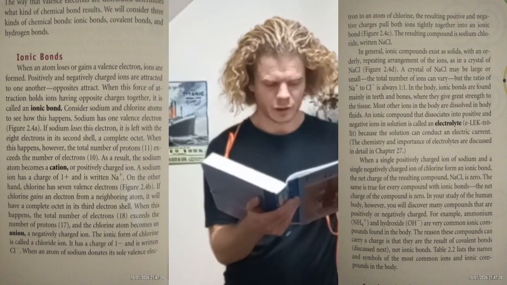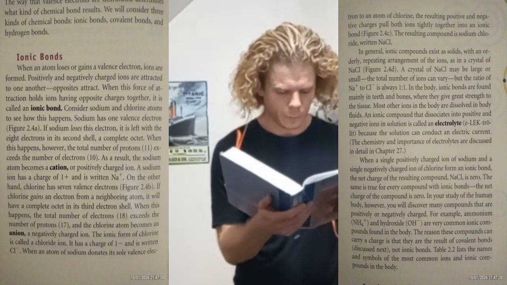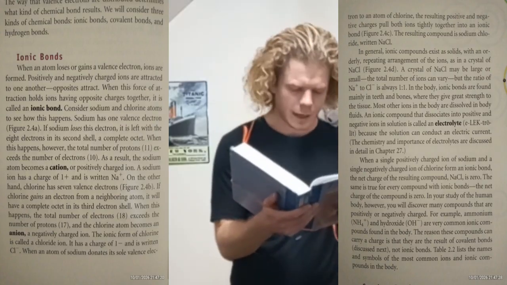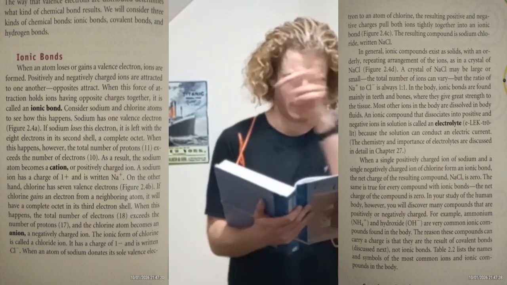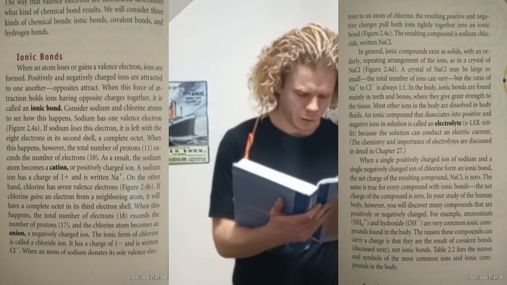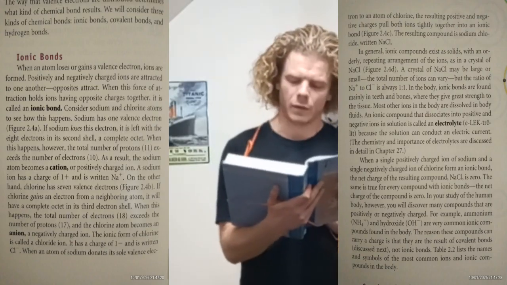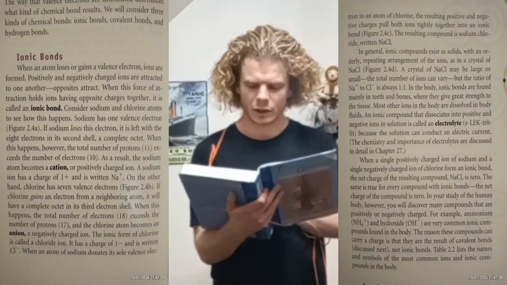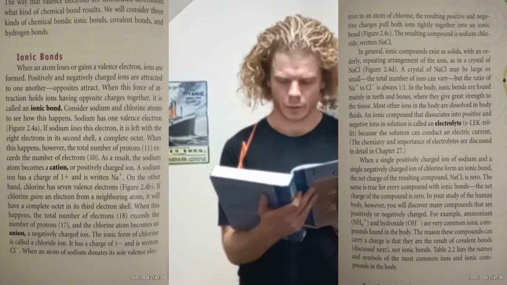A sodium ion has a charge of +1. So that is the sodium ion, and now the chloride ion. The ionic form of chlorine is called chloride ion. It has a charge of 1 minus and is written Cl minus. When an atom of sodium donates its valence electron to an atom of chlorine, the resulting positive and negative charges pull both ions together into an ionic bond.